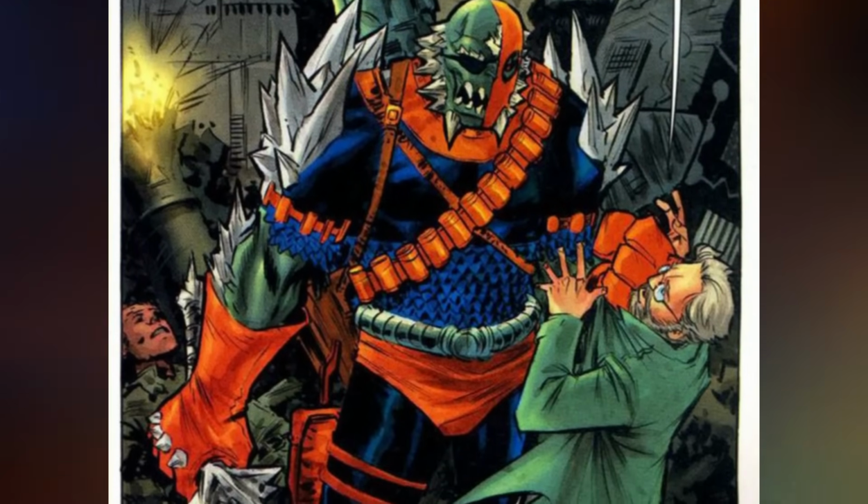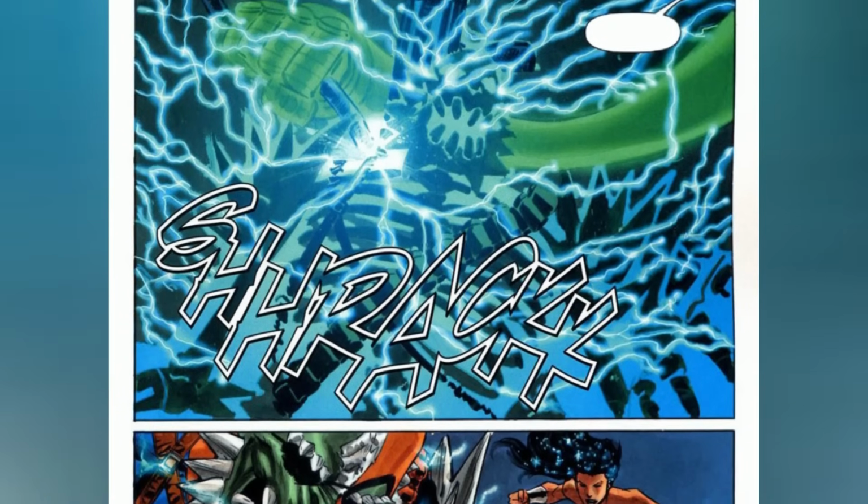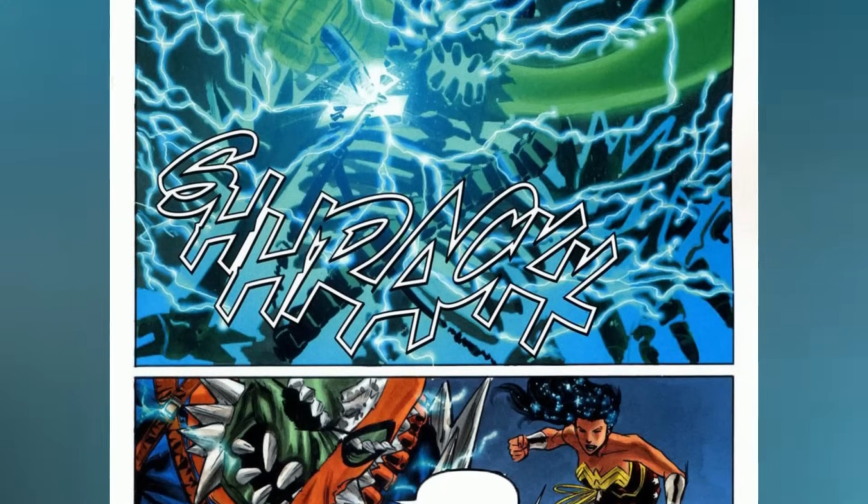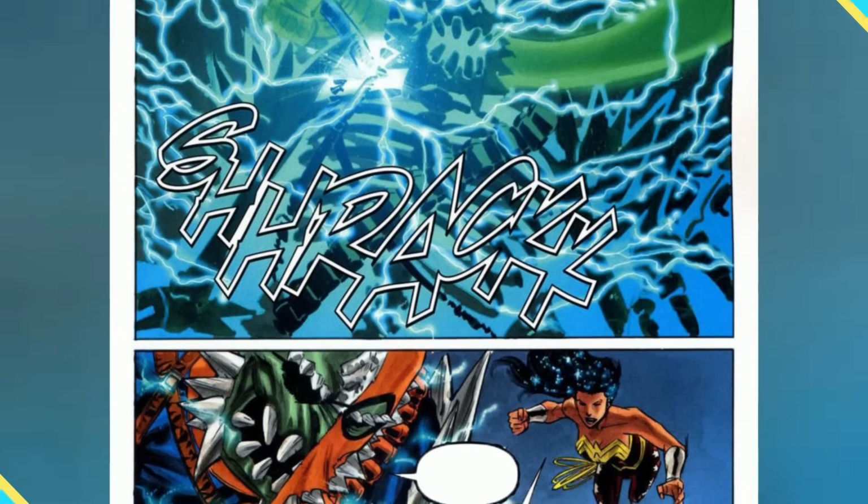He is also a skilled fighter and tactician. He is also equipped with a variety of weapons and gadgets, including a powerful energy cannon and a suit of armor that enhances his strength and durability.